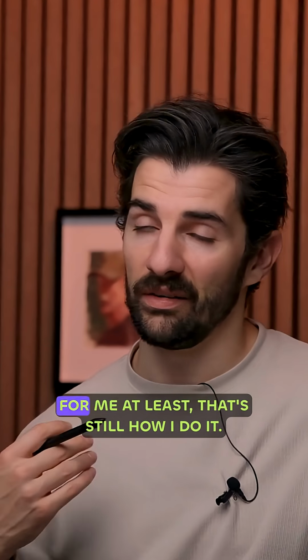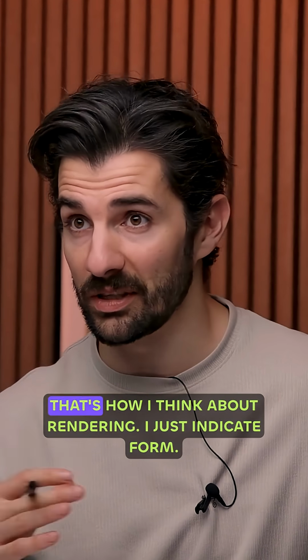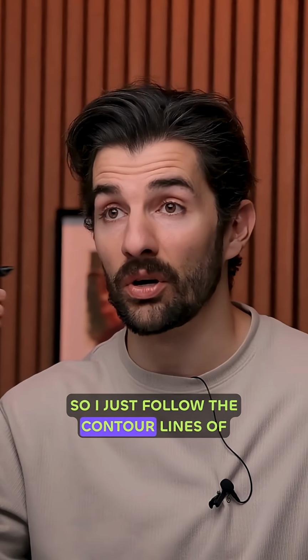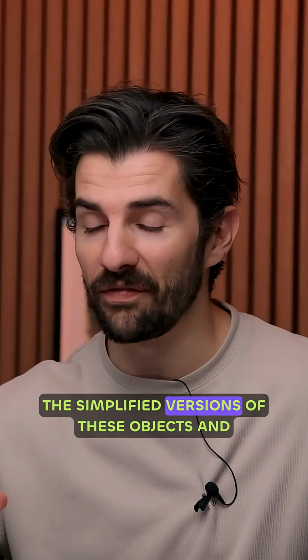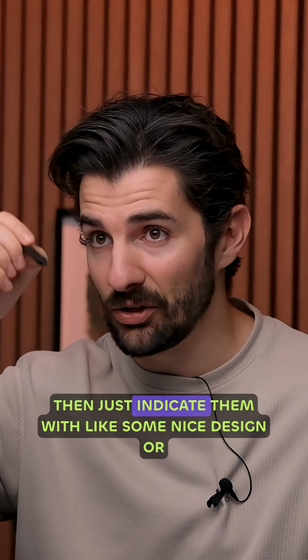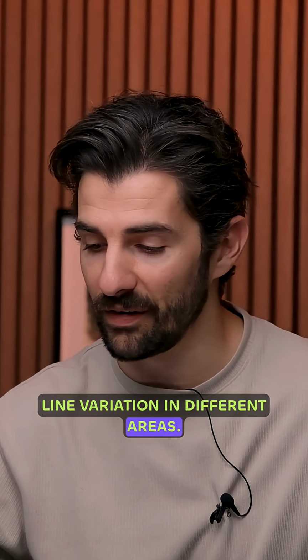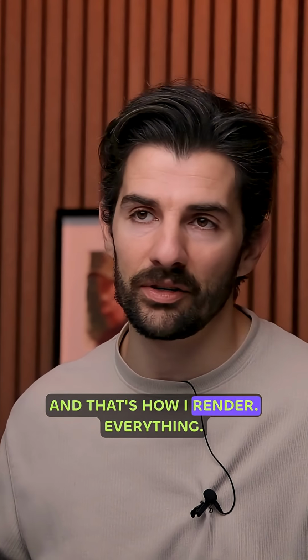And that's literally, for me at least, still how I do it. That's how I think about rendering. I just indicate form. So I just follow the contour lines of the simplified versions of these objects and then indicate them with some nice design or line variation in different areas. And that's how I render everything.